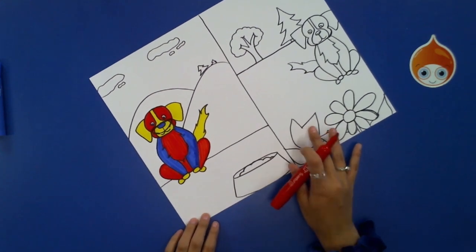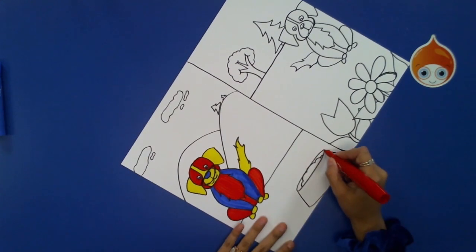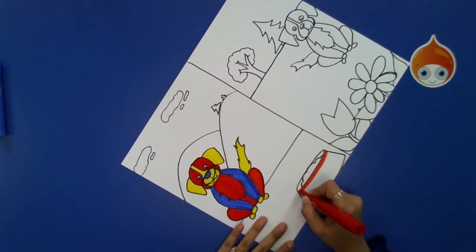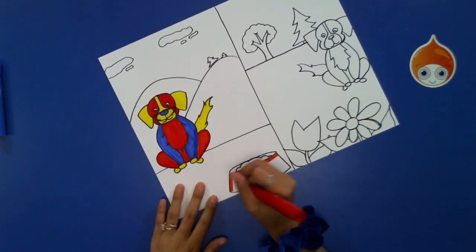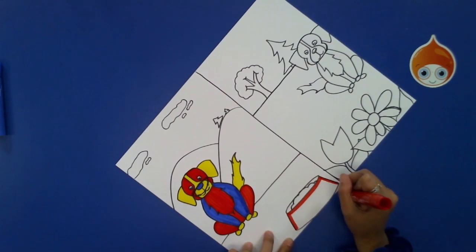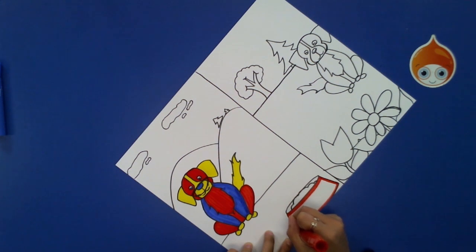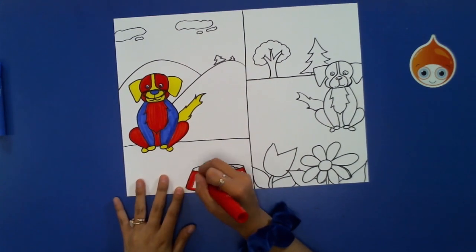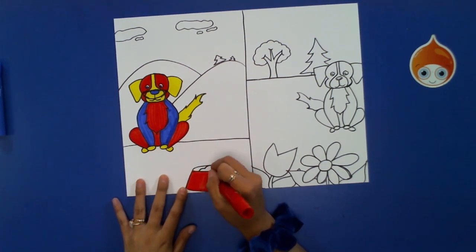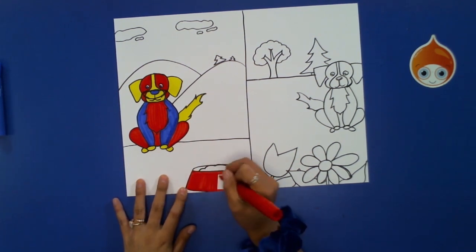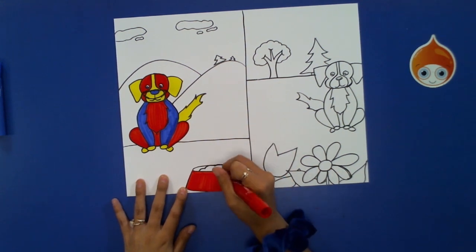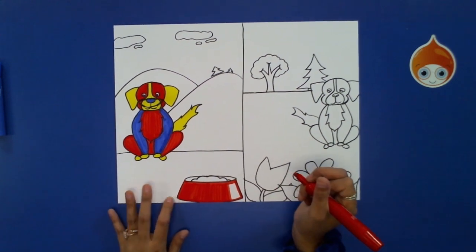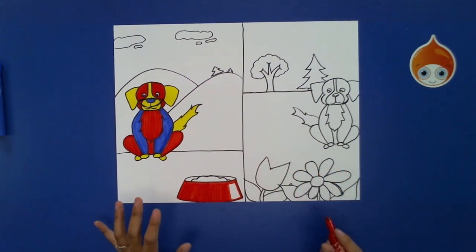Alright, so I colored in my dog, and now I'm going to color in the rest of my objects. So I'm going to start with my front object here. I'm going to make my bowl my main color, my red here. I'm outlining first. And I'm going to fill in using the side and one line at a time, one direction.